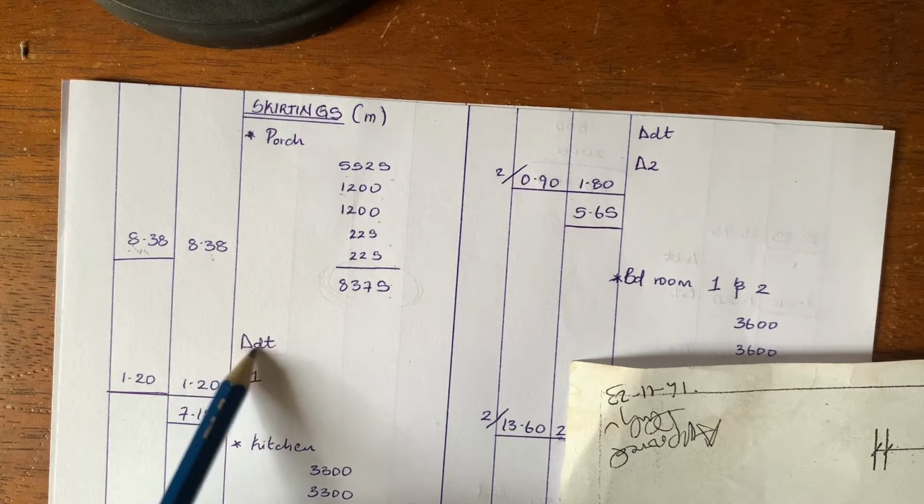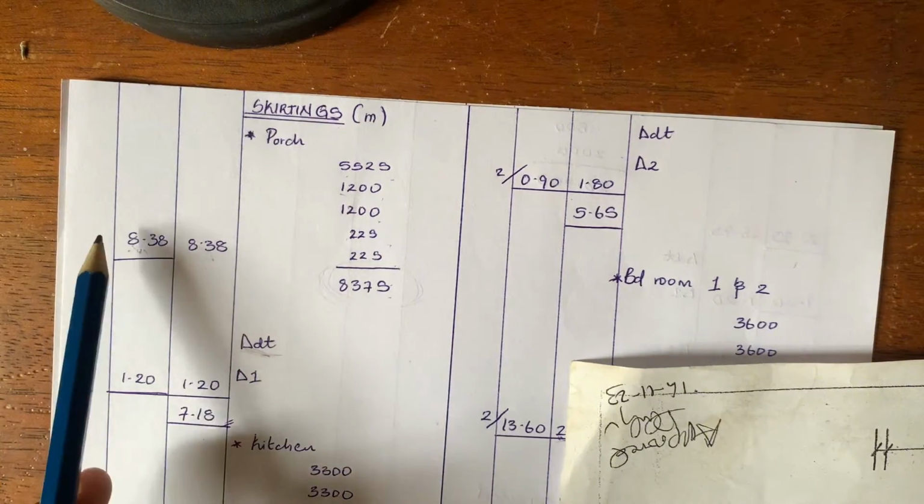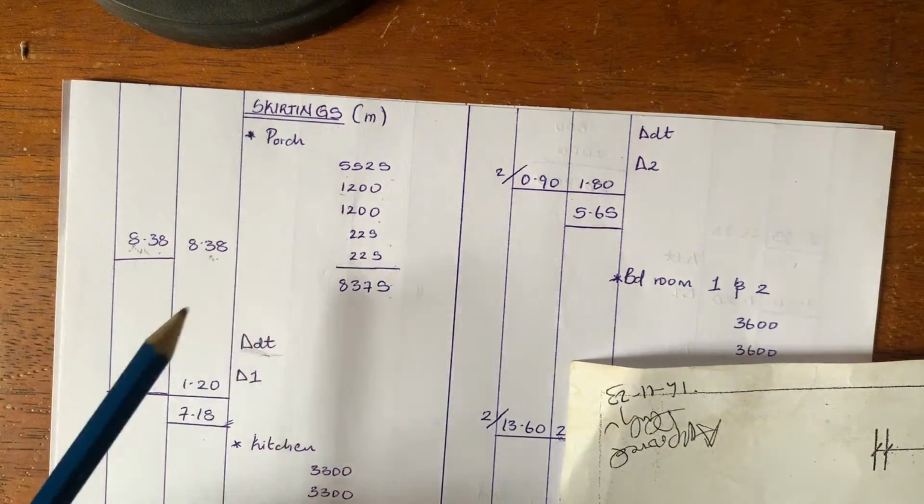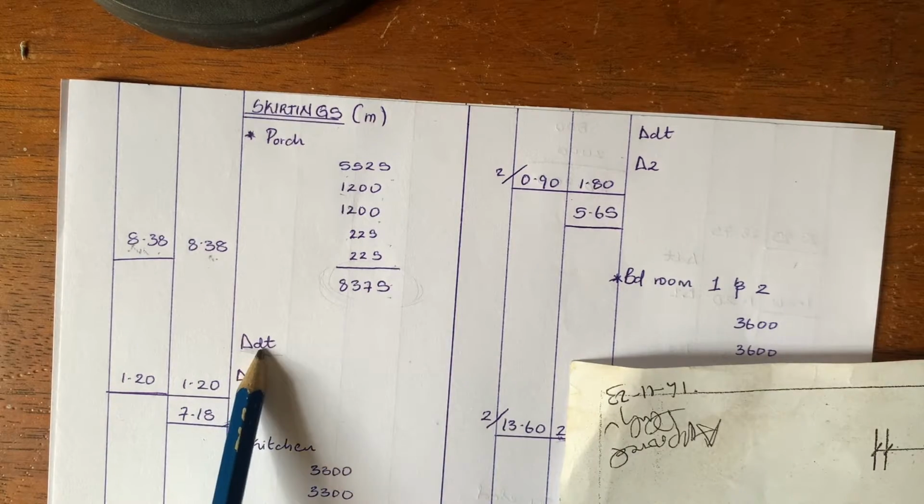which is minus, you know, we've put deduct here. So we're going to be bringing this out, 8.38. We brought it out to the squaring column. So now we're going to be saying what? Deduct. Now what are we going to be deducting?